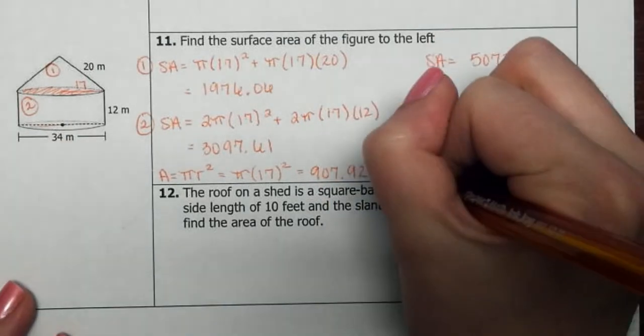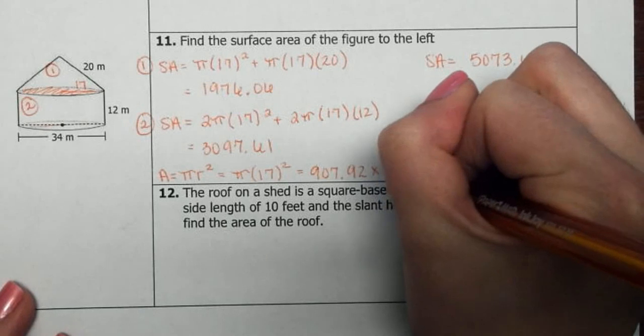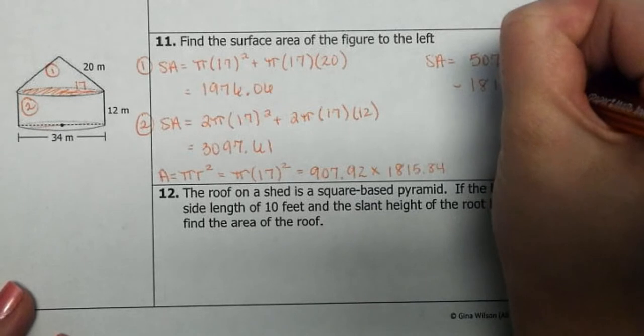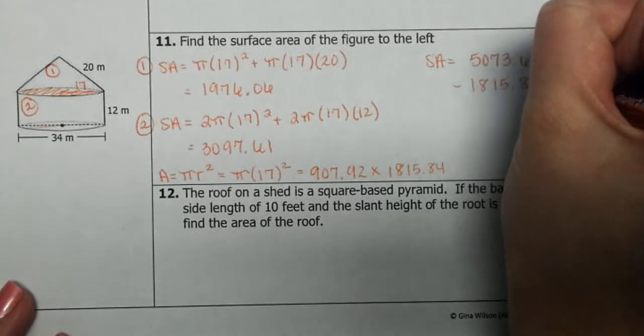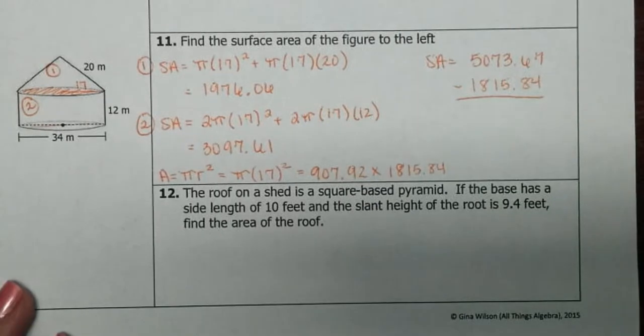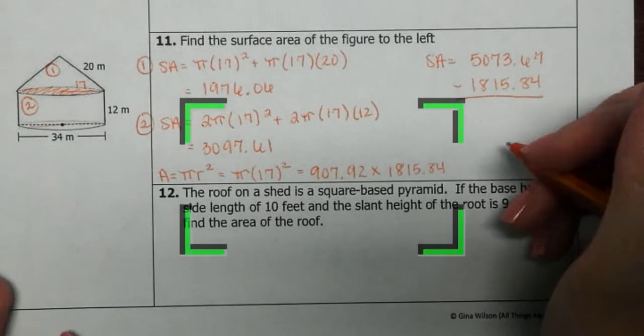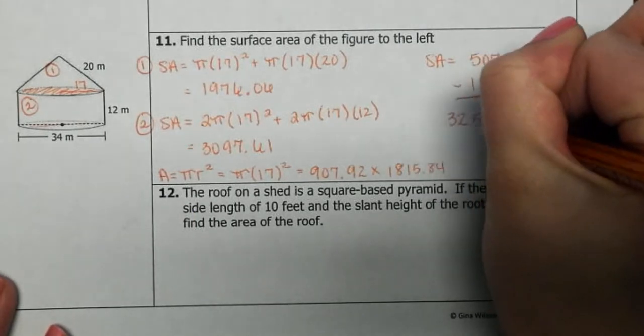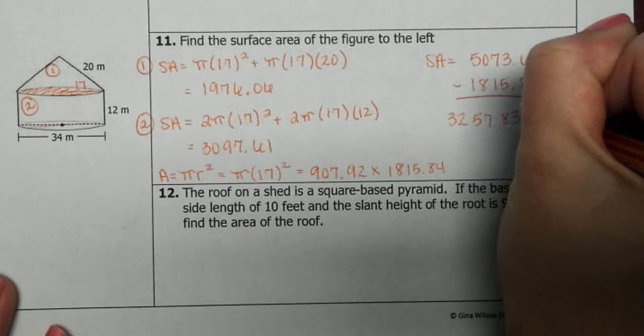So that's 1,815.84 that I've got to subtract. So let's subtract them. My final answer is 3,257.83 meters squared.